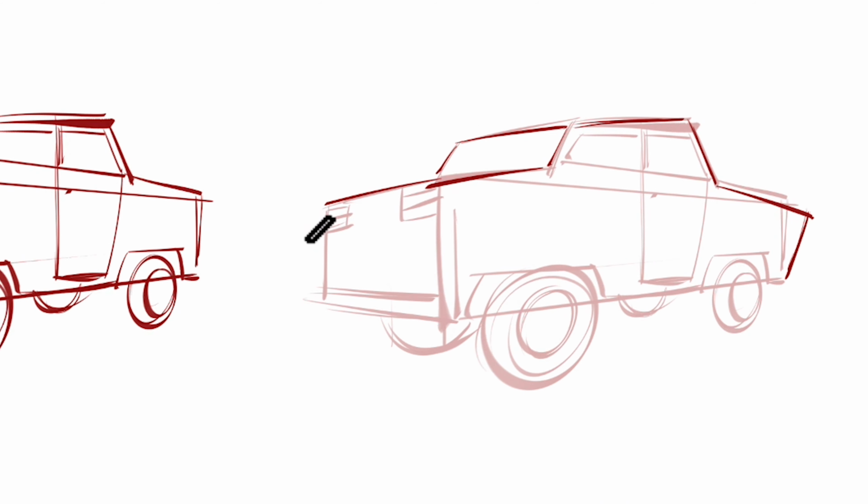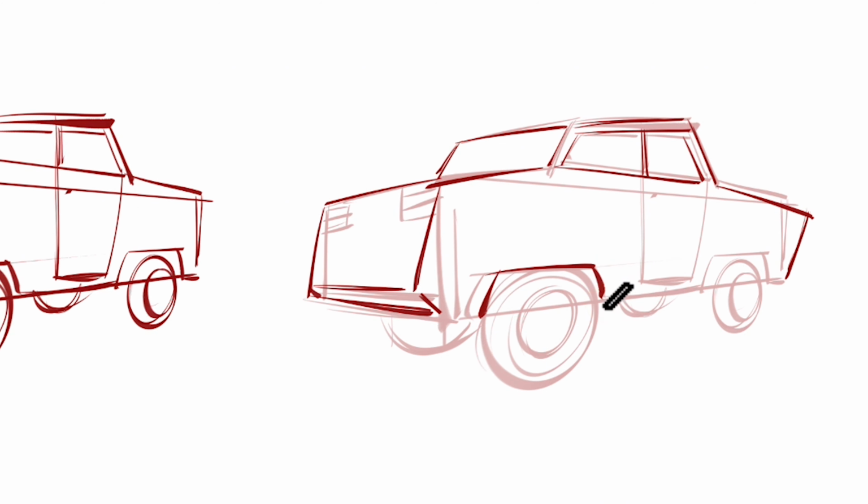And I'll do the same thing over here. I'll create these points. And right away, you can start to see that there's a little bit more energy in terms of the way this car is actually being propelled. And then we've got the wheel well. And now we've got the wheels. And with the wheels, instead of having them vertical, I'm just going to have them more at an oblong angle. And this also gives us a sense of movement.